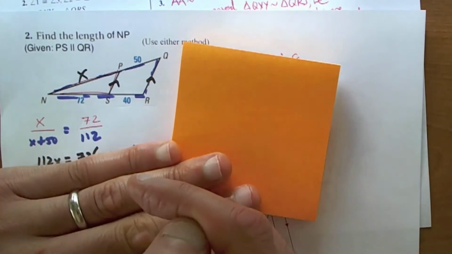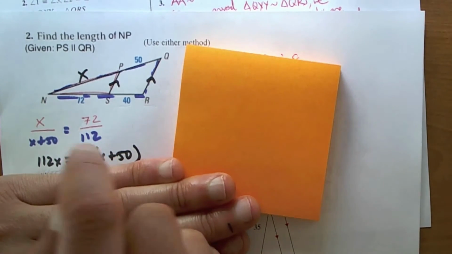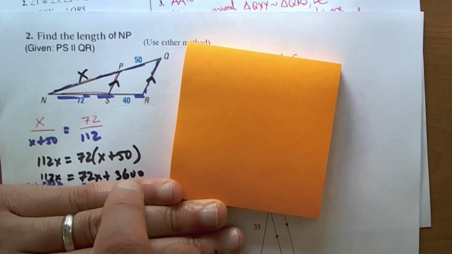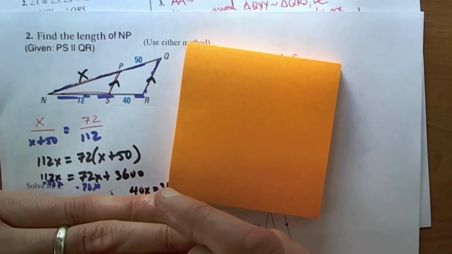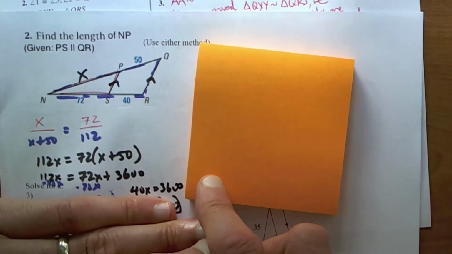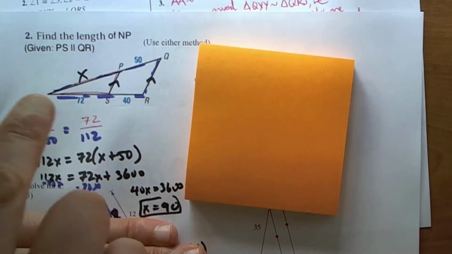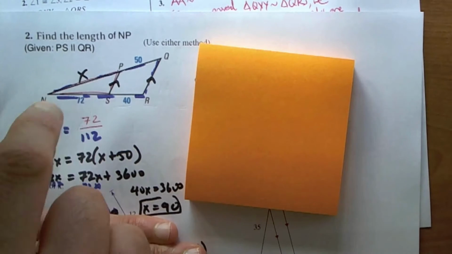So if I cross multiply, I get 112x equals 72 times the quantity x plus 50. I distribute, so I get 72x plus 3,600. I subtract 72x from both sides, and I get 40x equals 3,600. Divide both sides by 40, and I get x equals 90. So I could use the original method of proportional sides of similar triangles.